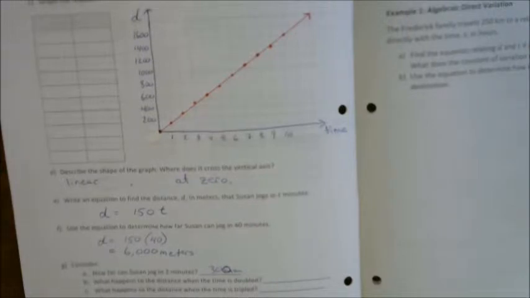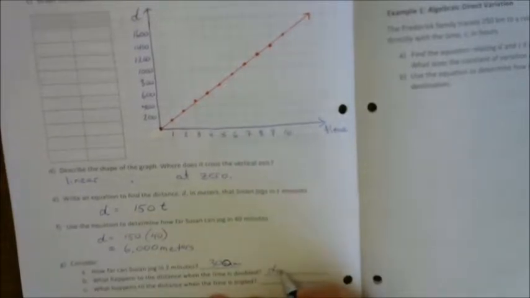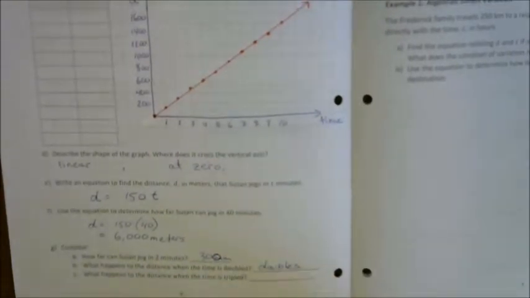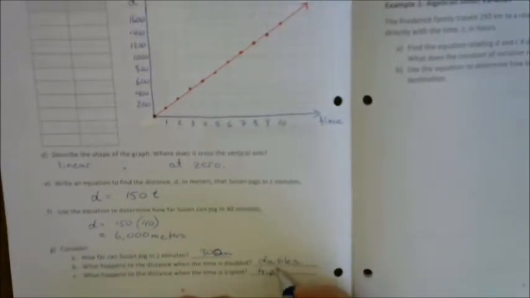So let's not do that though. Let's think about, okay, we've doubled one side of the equation. We've doubled T. So you have to double D. So D also gets doubled. What happens to the distance when time is doubled? Well, it doubles. And the last little question there, what happens to the distance when the time is tripled? It triples. So the same thing is going to happen on both sides. This is direct variation, okay? The one is directly affected by the other.